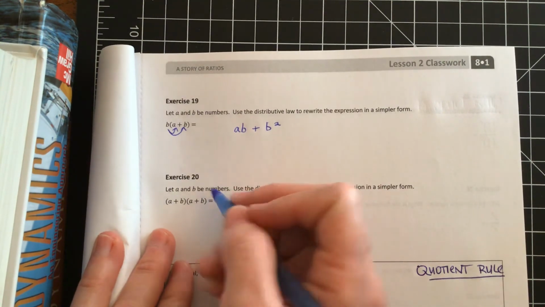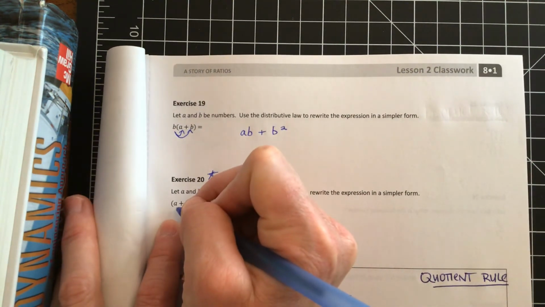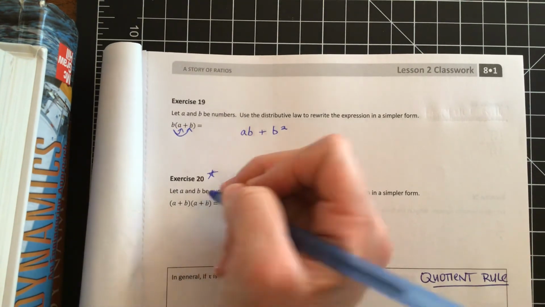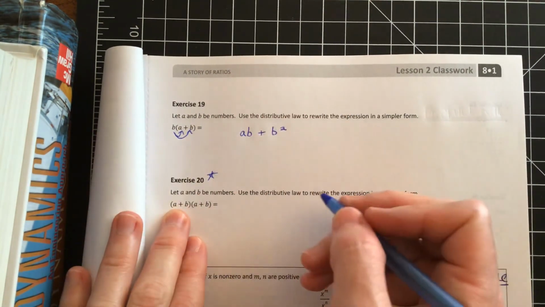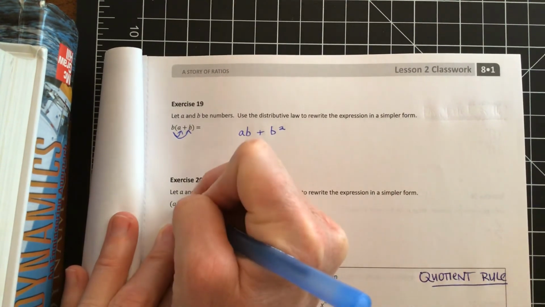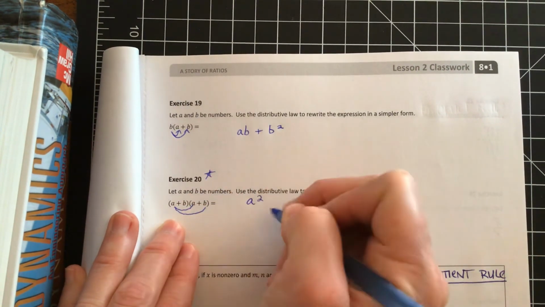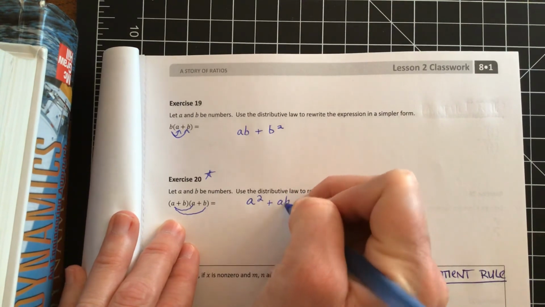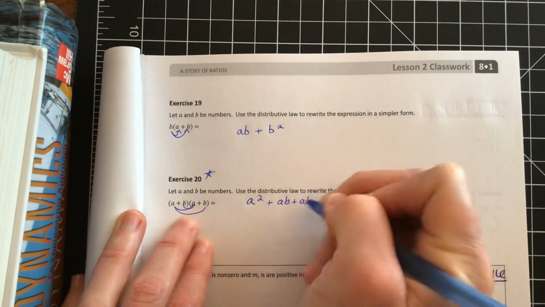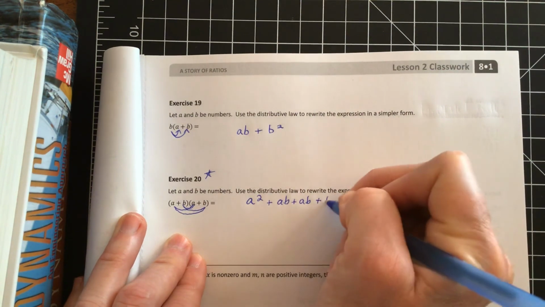And then the last one is distributive property. This one's a little bit of a challenge, so if you got it right, that's awesome. If not, don't worry about it. It's not really what we're necessarily working on right now, but this one is going to be a squared, because you multiply those first, and then you multiply these, so plus a times b, and then you multiply these plus a times b, and then you multiply these plus b squared.